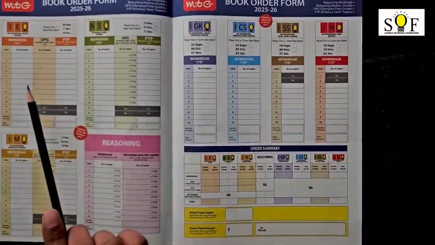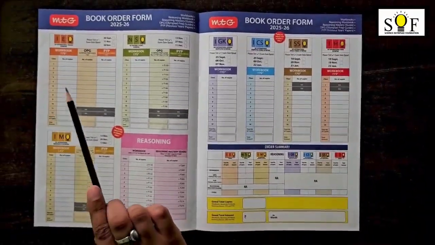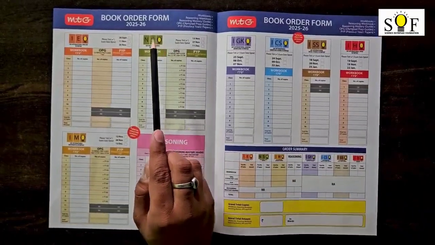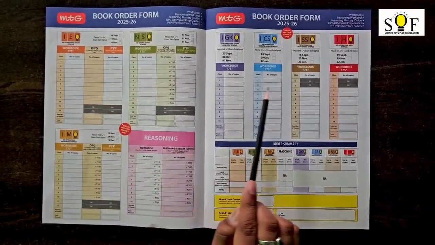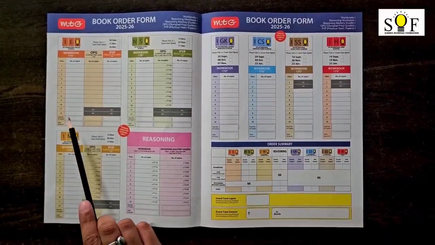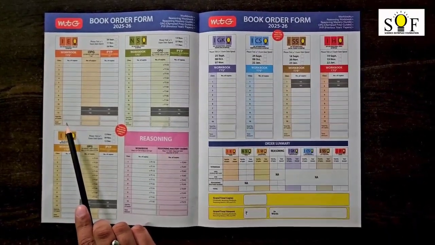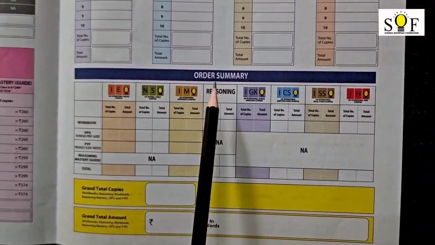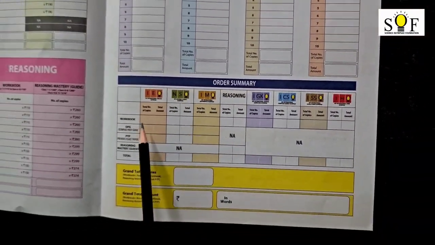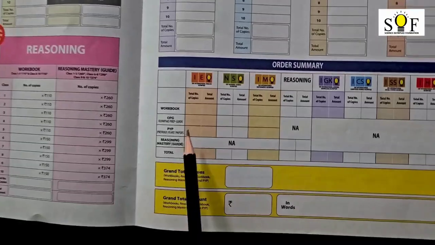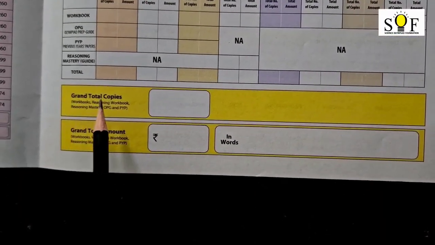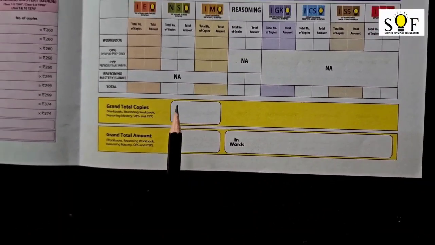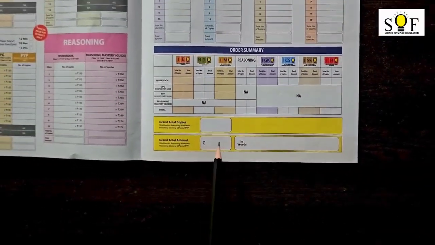Now, here's how to fill the form. First, take your preferred exam date. Then, fill in the number of book copies needed for each class. Then, total the copies and amount in each subject section. After that, complete the order summary table. Fill the total number of all the copies and amount for each Olympiad. After that, here, fill the grand total copies of all the Olympiad books with grand total amount.